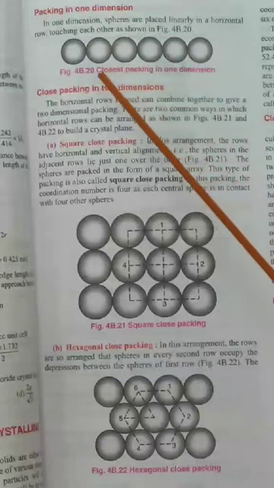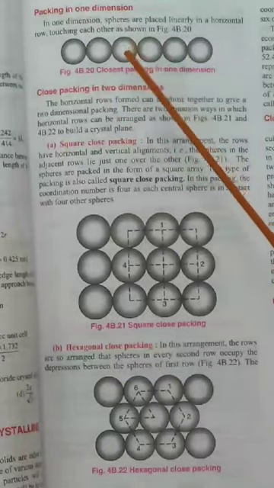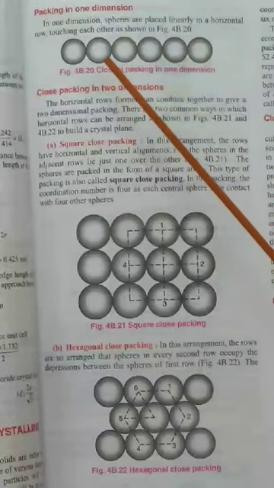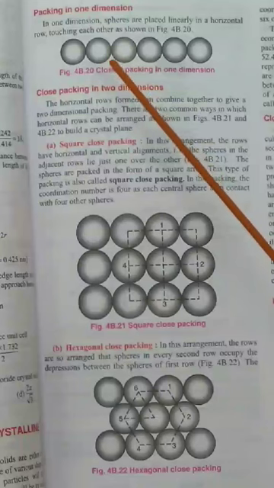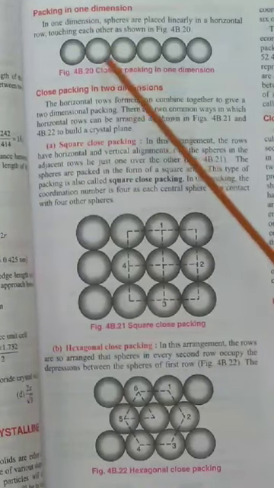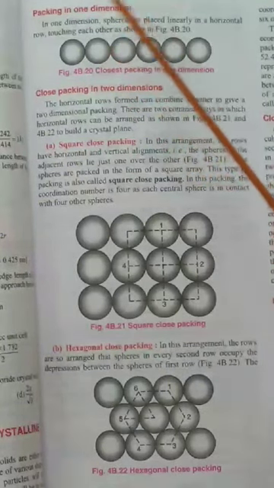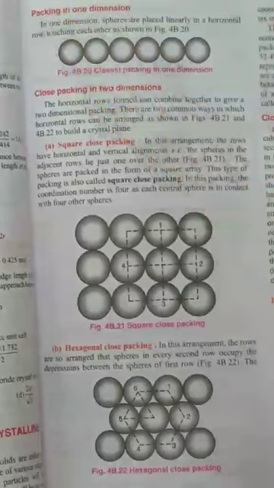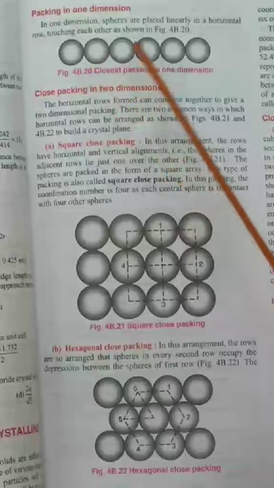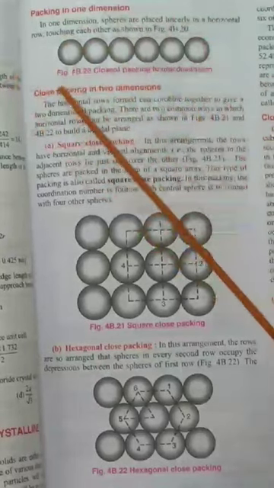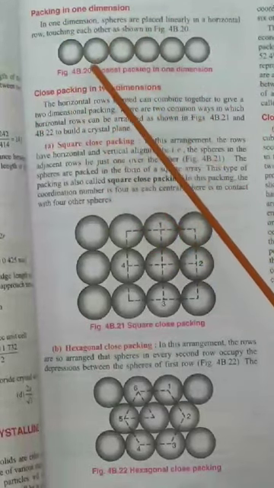That means the close packing in one dimension, the close packing in two dimensions, and the close packing in three dimensions. Let us take one by one. So let us take the close packing in one dimension. What is the close packing in one dimension? If the particles of the solids are considered as spheres.